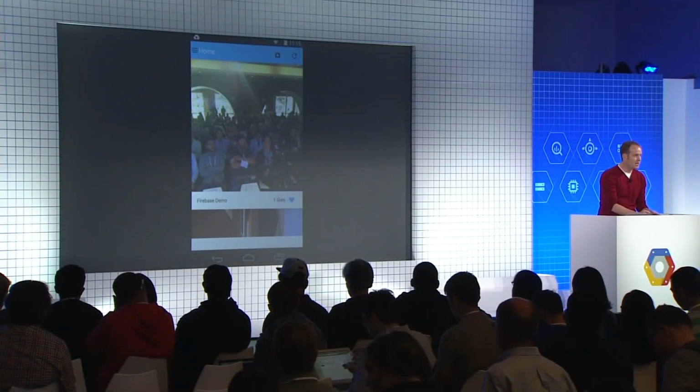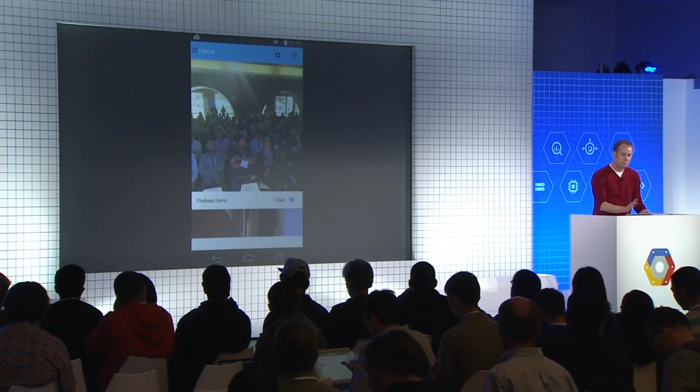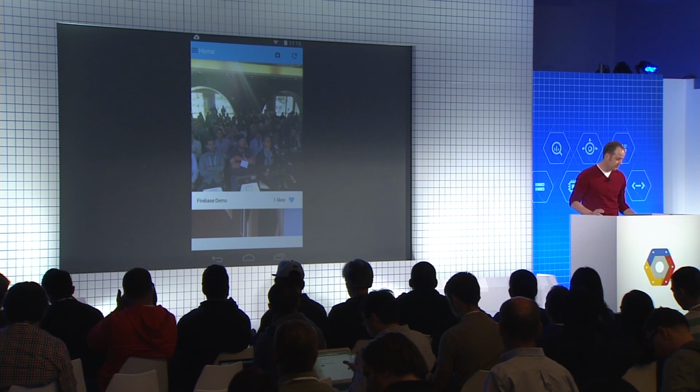And that's the app that we're going to be building today. It's not too complex. It touches on a variety of features on Cloud Platform, but we're going to be walking through this from start to finish today.